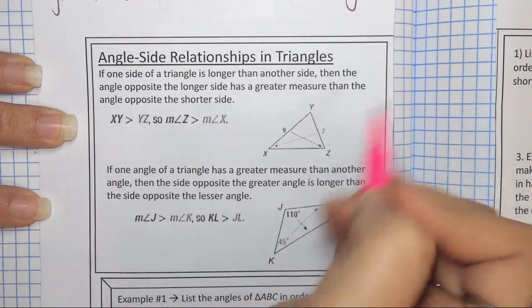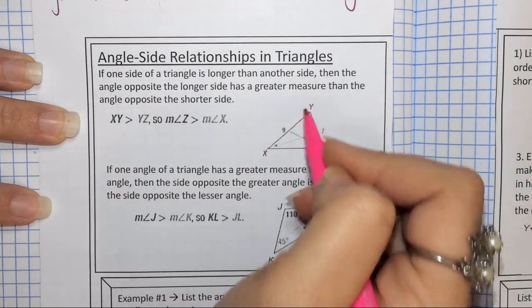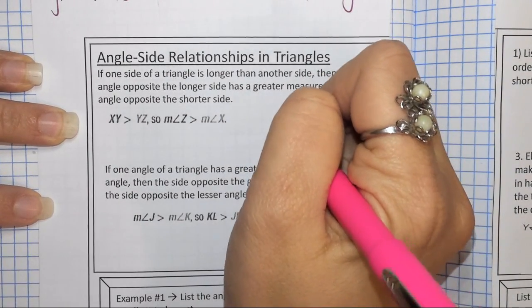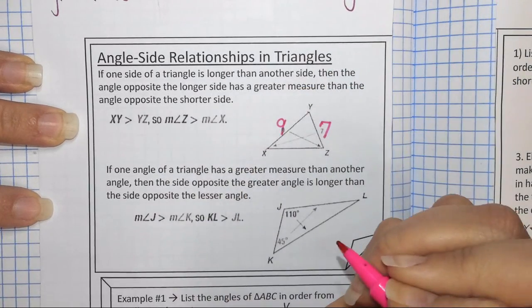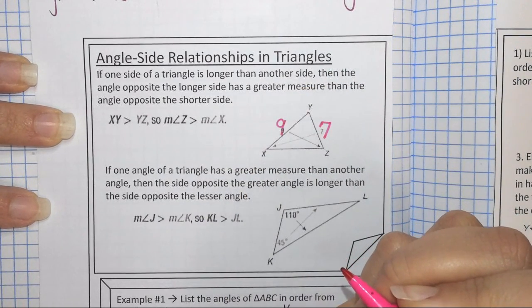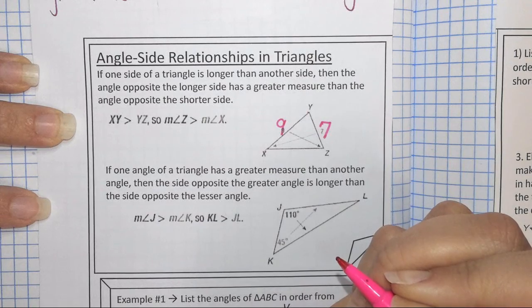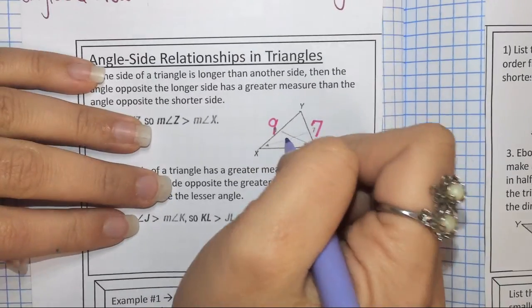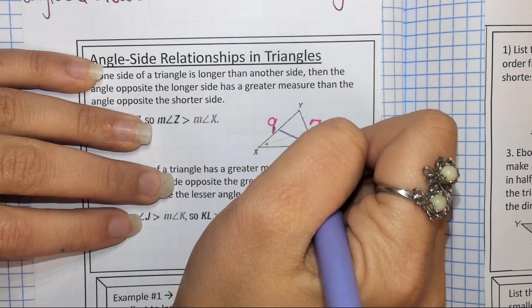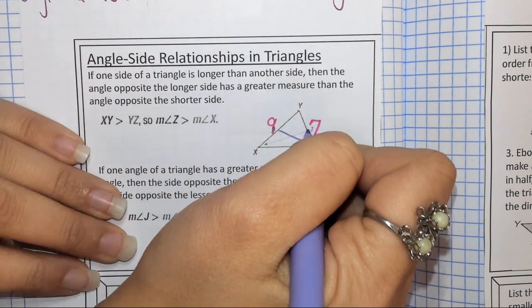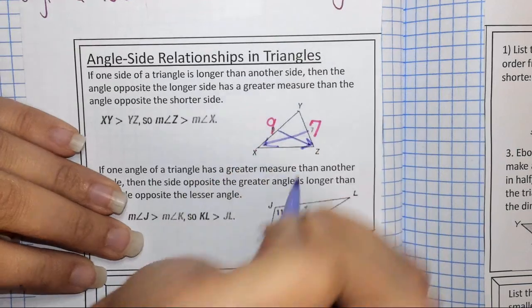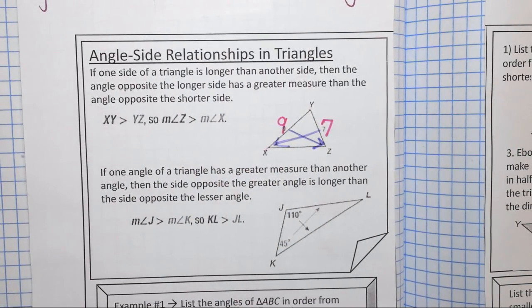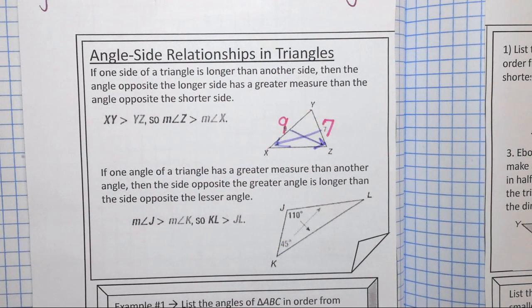So this says that XY is greater than YZ, because this is 9 and this is 7, in case you can't see those baby numbers. So since 9 is greater than 7, the angle opposite of 9, which is Z, is greater than the angle opposite of 7, which is X. That's today's lesson.